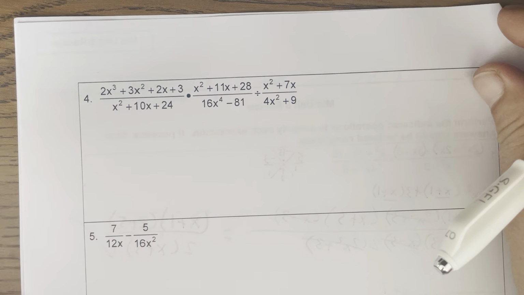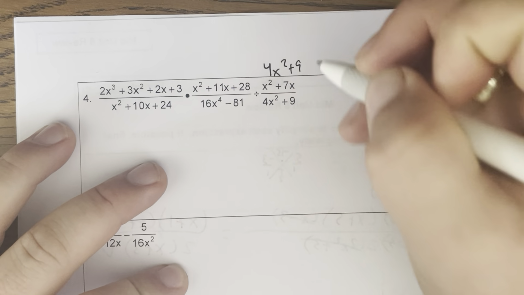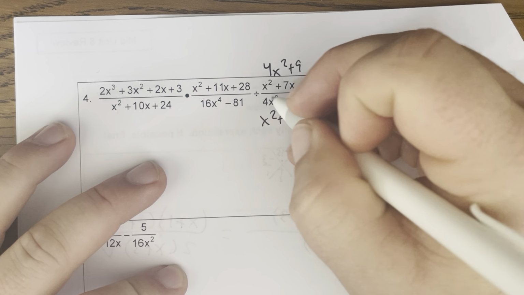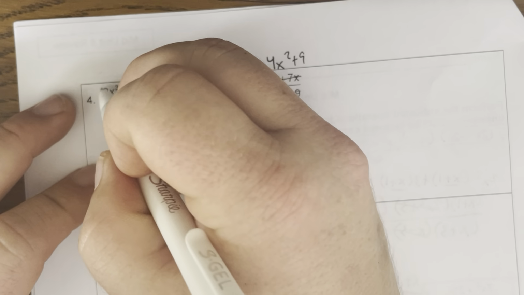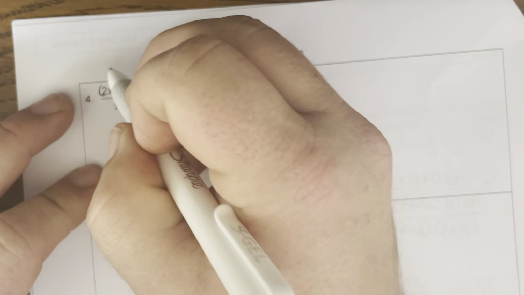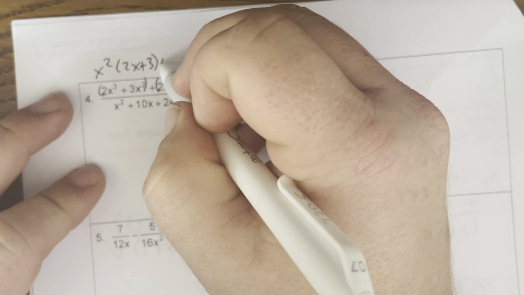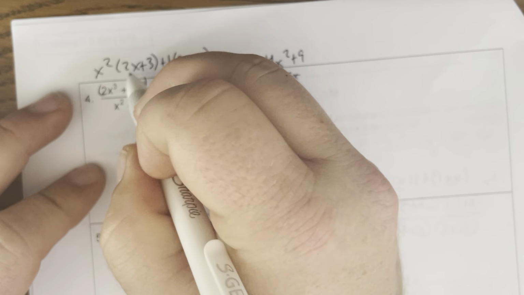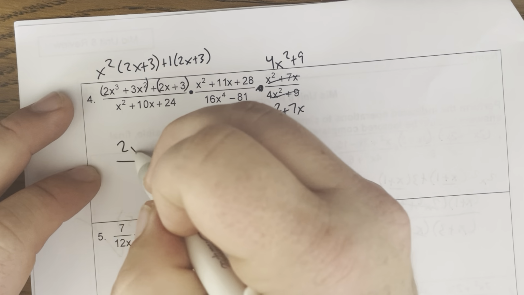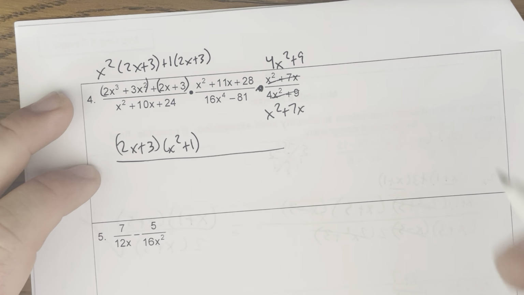Go on, number 4. I'm going to flip the one that immediately follows the division symbol, change it to multiplication, and now we'll factor. So this one is grouping right here. We'll take out an x squared, and we're left with 2x plus 3. There's another we can take out of here, so we can put that 1 right there. And so the 2x plus 3's will come together, and the x squared plus 1's will come together.